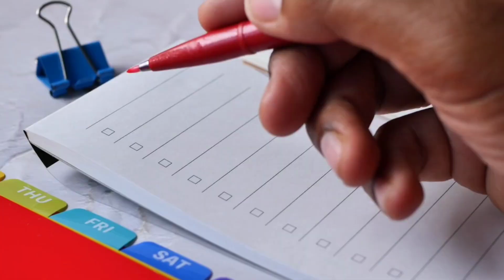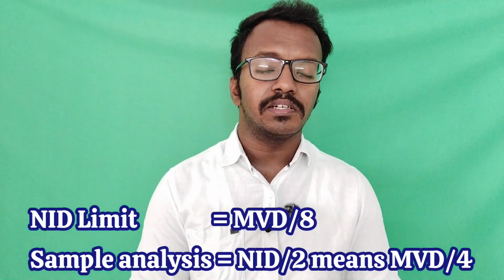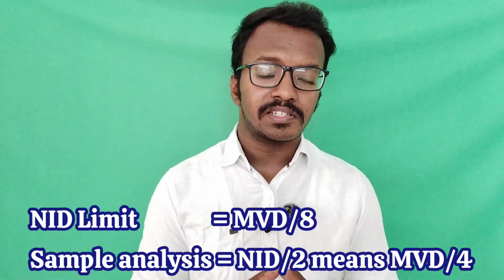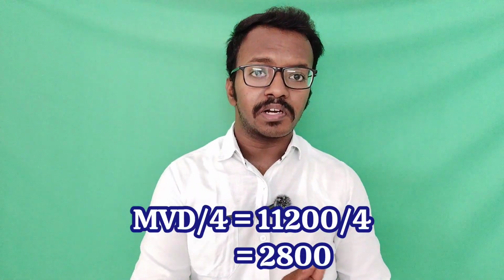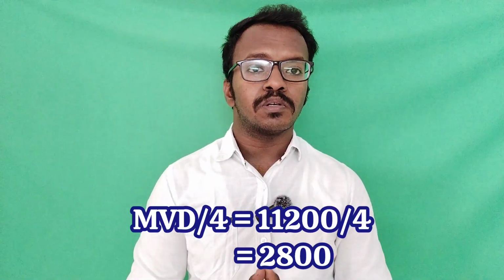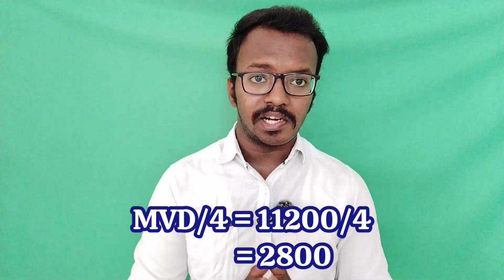So finally, in the document this is concluded as: the NID limit is MVD by 8, but for the sample test dilution for routine analysis, MVD by 4 is the safer side. MVD by 4 means 11,200 divided by 4 is equal to 2,800. So 2,800 times we need to dilute the sample for routine sample analysis. This is the way to identify the non-interference dilution in BET. And one more thing, I don't know the exact NID limit for thiamine hydrochloride injection. I provided it just as an example.